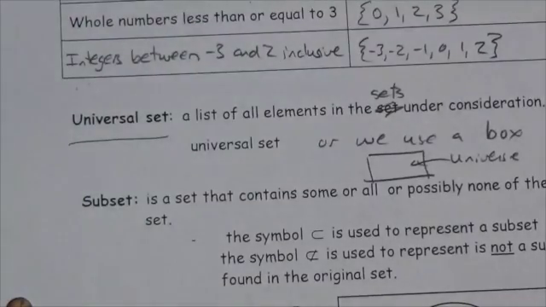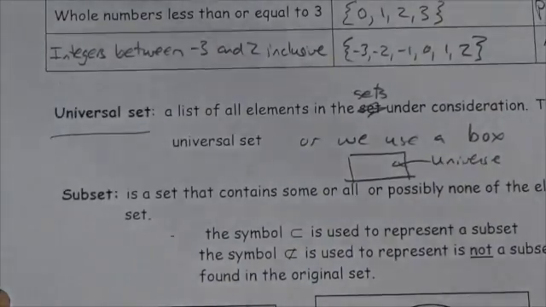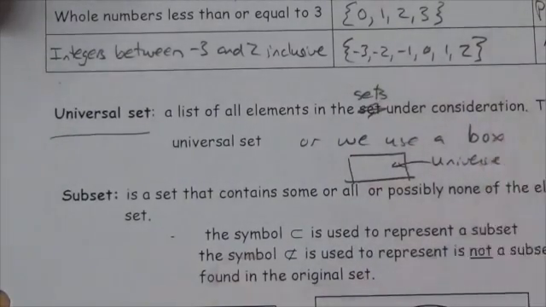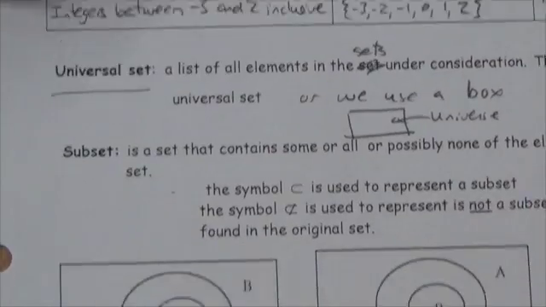Now, the universe can be anything. It could be a classroom of students. That's all we're going to talk about, just the people in this room. It could be a city, a country. It could be just a little set of like the fruit in your fridge. It doesn't really matter what it is, as long as these are the only elements that we're going to consider in this discussion, that becomes the universal set. Everything in that little box there is the universal set.